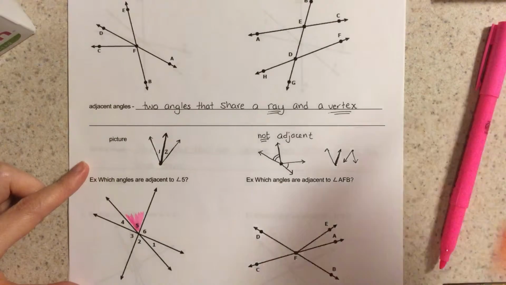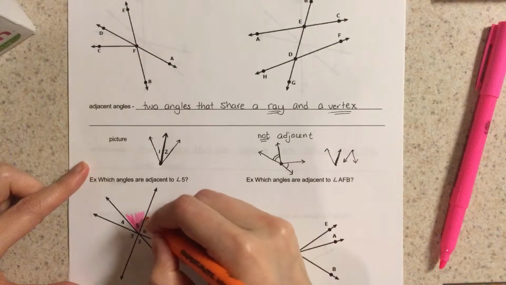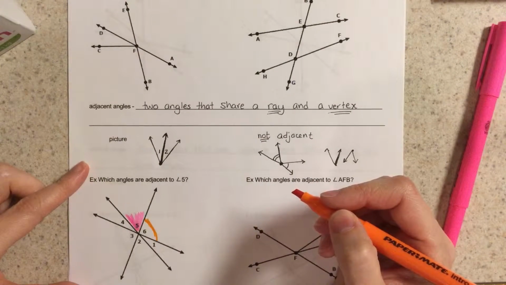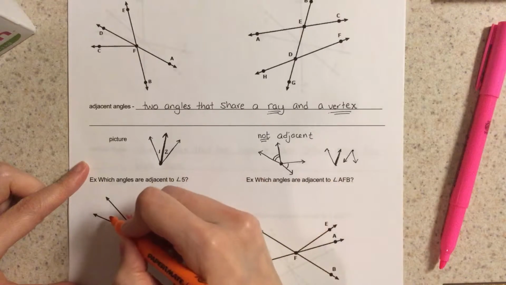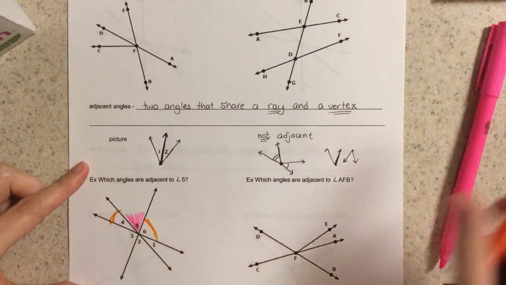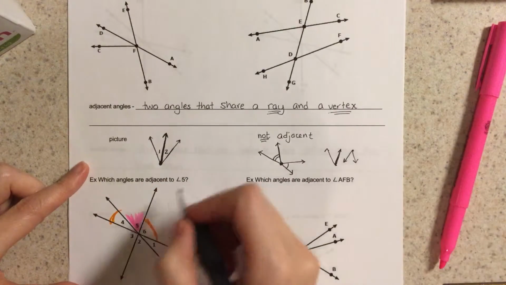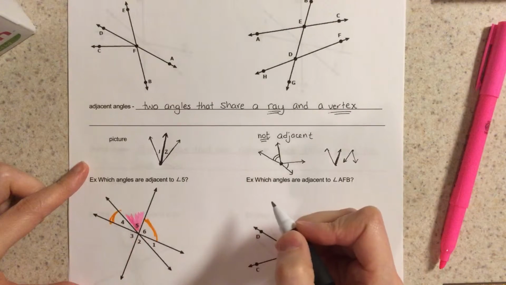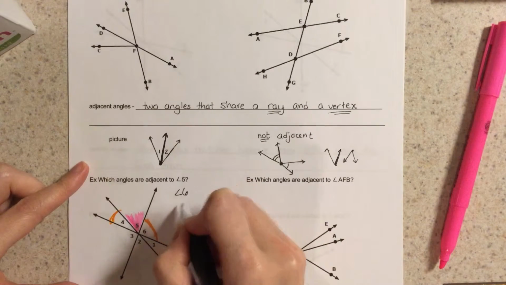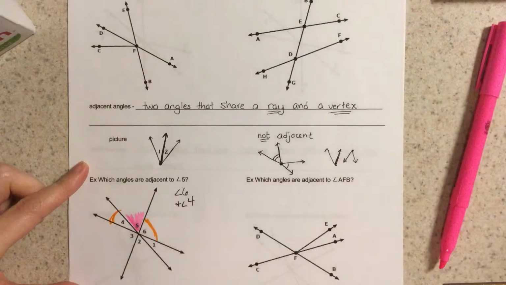So if you look, we've got angle 6 right here. That's one option. We could say angle 6 is adjacent to angle 5. And then we also have angle 4 right there. Angle 4 is adjacent to angle 5. So which angles are adjacent to angle 5? Angle 6 and angle 4.